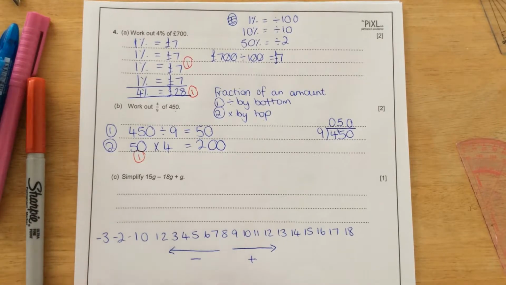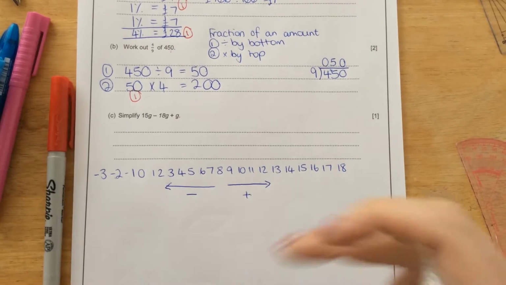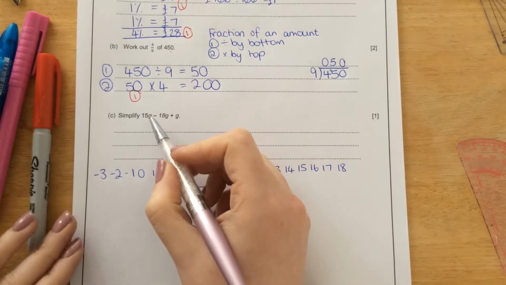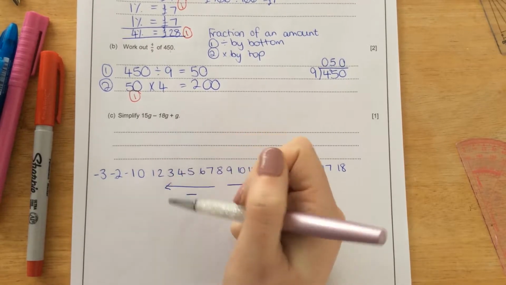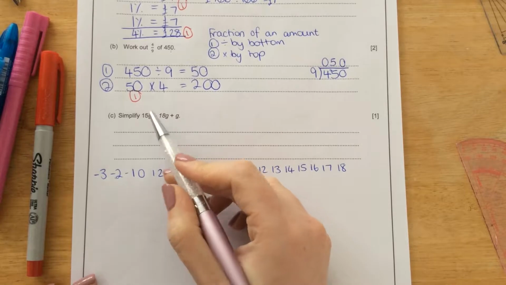Question C. Simplify 15g, take away 18g, add another g. So this is collecting the things that are the same. So I basically have 3 terms here that are g's. So I'm going to do what the question is asking me.